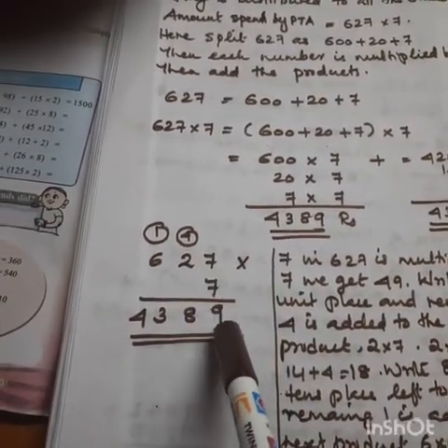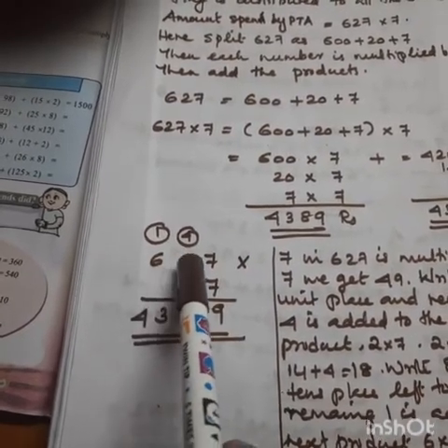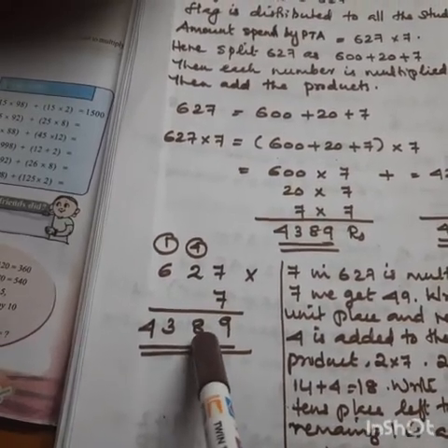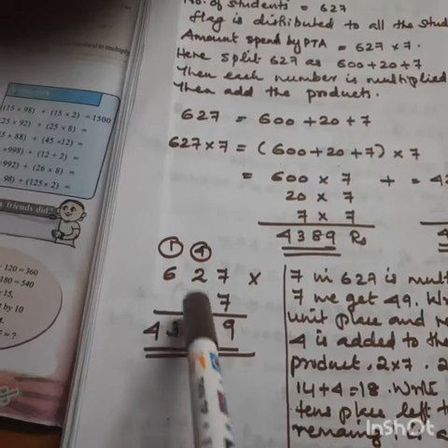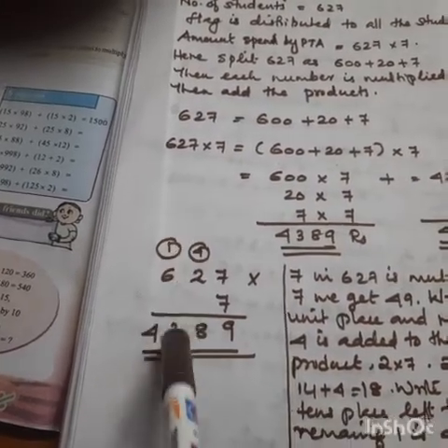Here, the actual multiplication is 7 into 7, 49. Only 9 is written, then the remaining 4 is added to the next product. 2 into 7, 14. Plus 4, 18. Remainder 1 is added to the next product. 6 into 7, 42. Plus 1, 43.